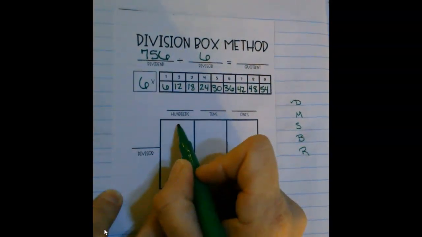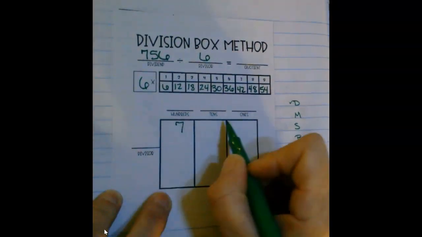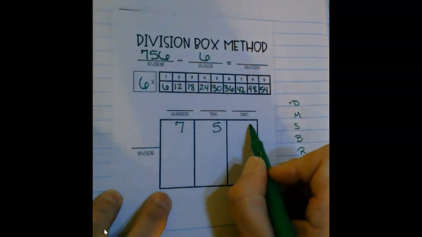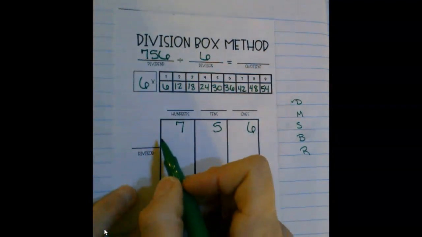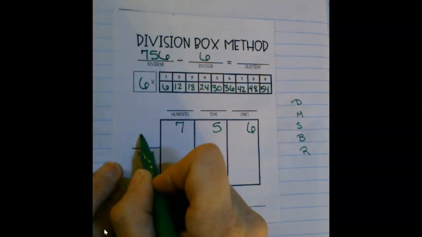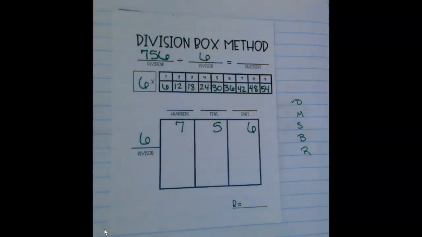So I'm going to put 1 digit of my dividend at the top of each box, just like that. So I'm putting a 7 in the hundreds box, a 5 in the tens box, and a 6 in the ones box. Okay? And then over here to the side, I'm going to put my divisor, which is 6. Good.